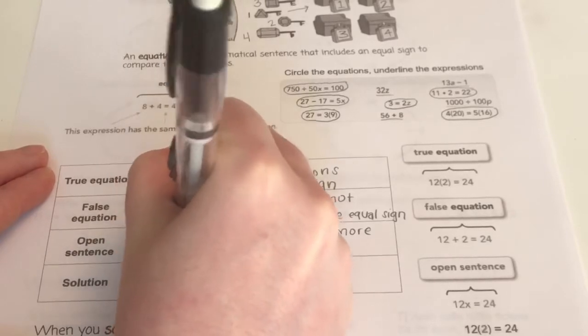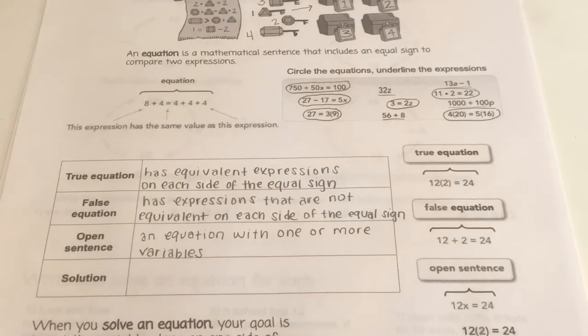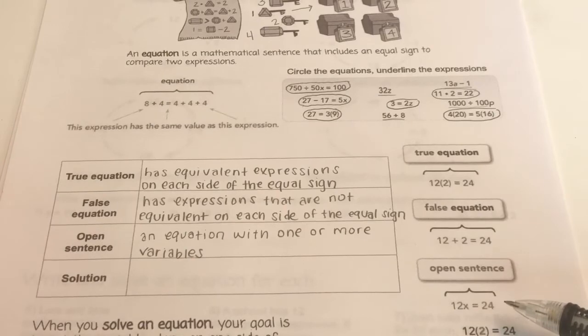And the reason why we call it an open sentence is because if you have an equation with a variable in it, we don't know whether it's true or false because we don't know what that variable is. This 12x equals 24 could be true, it could be false. It all depends on what x is. Remember, the whole reason we're using a variable is because it's a placeholder for a number that we don't know.